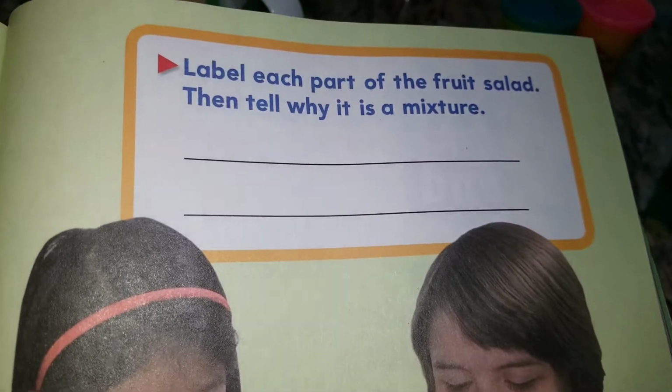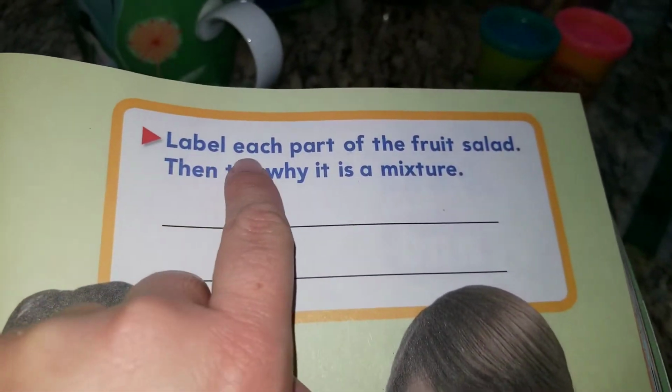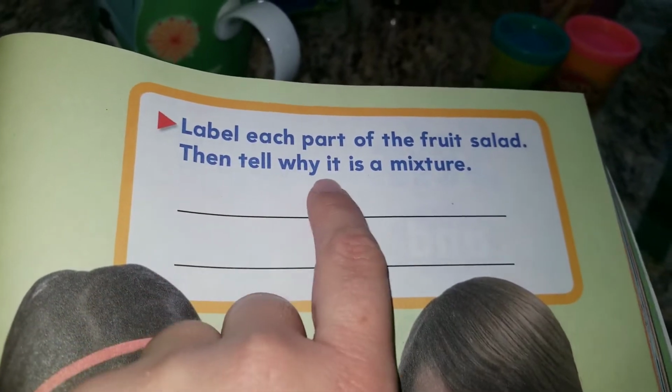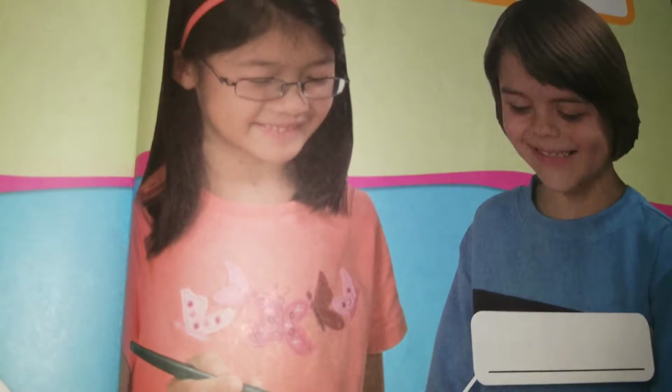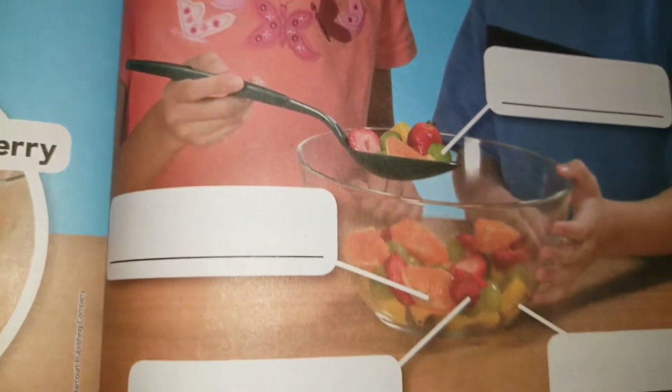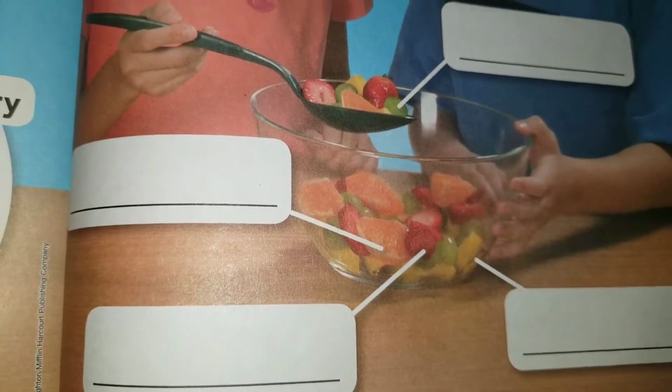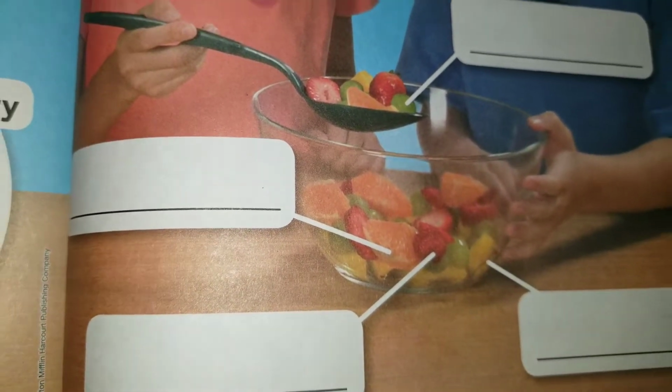We need it. All right, so let's go and take a look now at the fruit salad that these kids are doing in your science book. It says, label each part of the fruit salad. Then tell why it is a mixture. Okay, so we know, boys and girls, that it is a mixture because even though we put all those pieces of fruits together, they don't change.